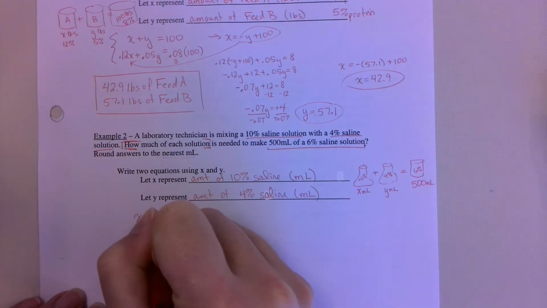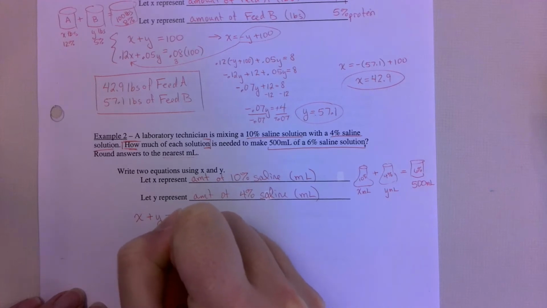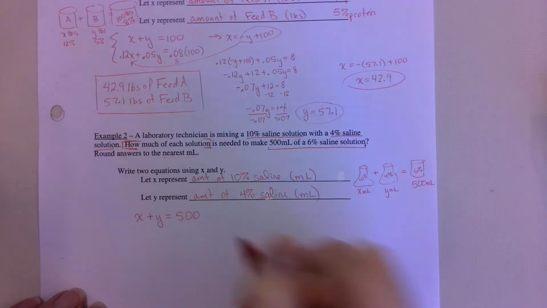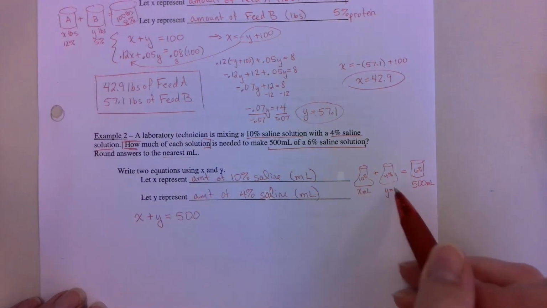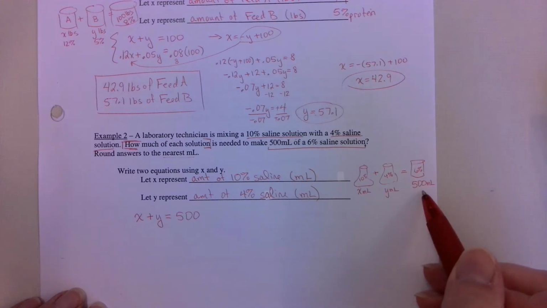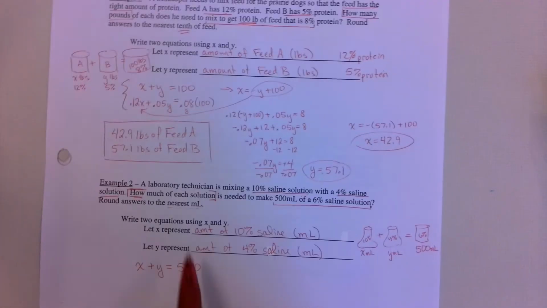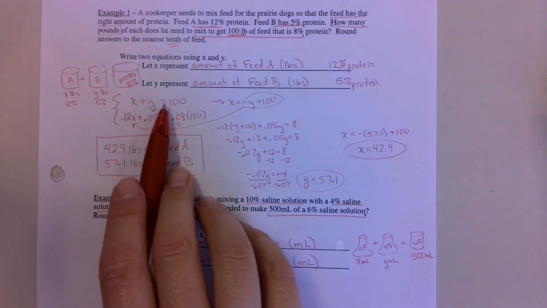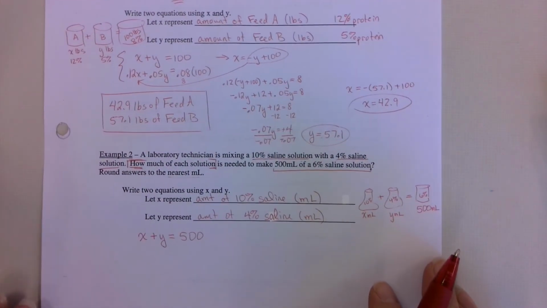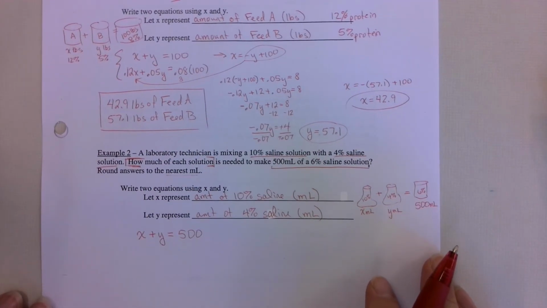The liquid in each container is going to add together and give me the total liquid. That's how I need to think about it. The milliliters plus milliliters will give me 500 milliliters. So pick both of these beakers up and dump them in there, and you have that. So that's my first equation, very much like the pounds plus pounds equals pounds. All right, next has to do with percentage, so we can group that.